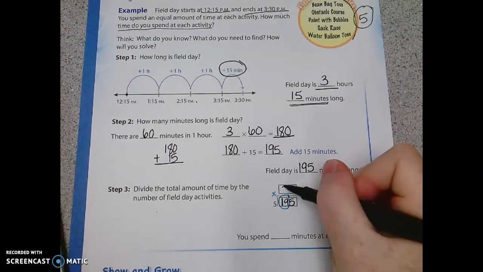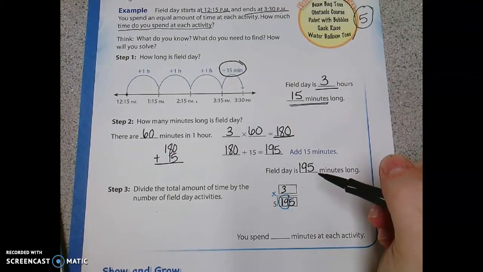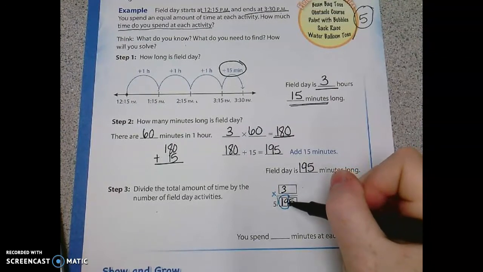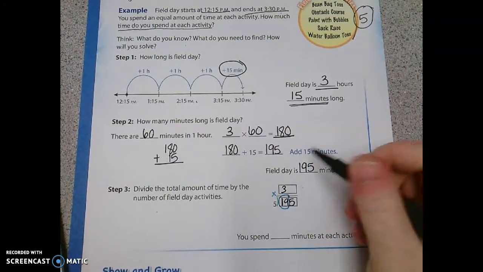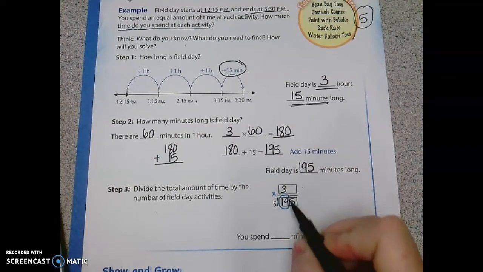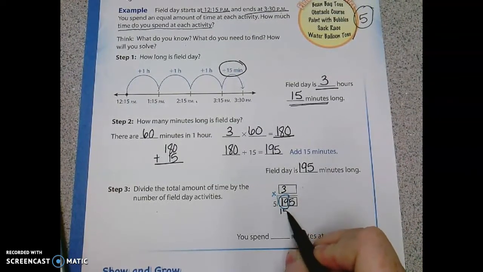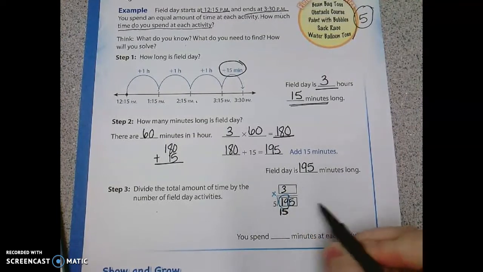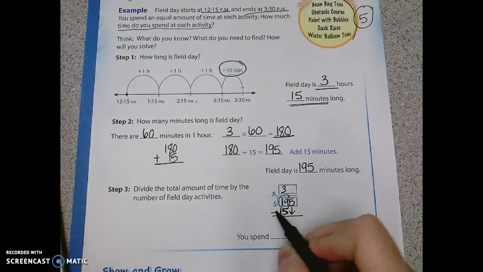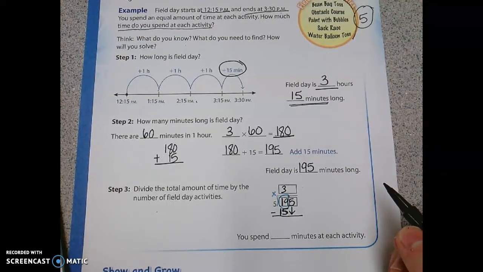Yeah, 5 times 3. 5 times 3 is 15. We couldn't use 5 times 4 because that's 20 and that's higher than 19. So I'm going to put my 5 times 3. My 15 is down here. And we're subtracting because we want to get to 0.